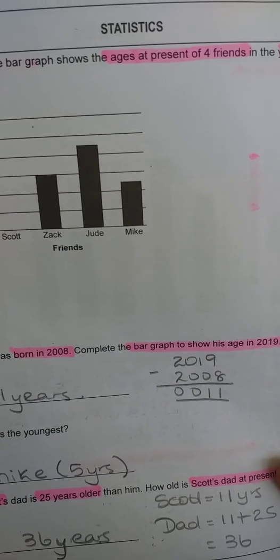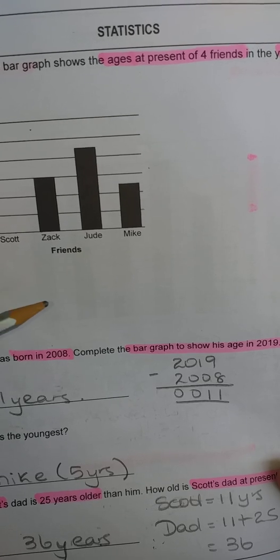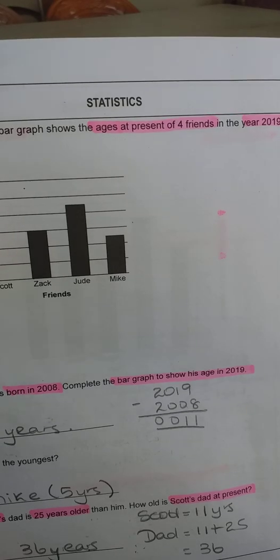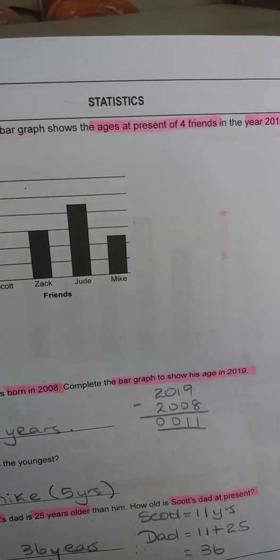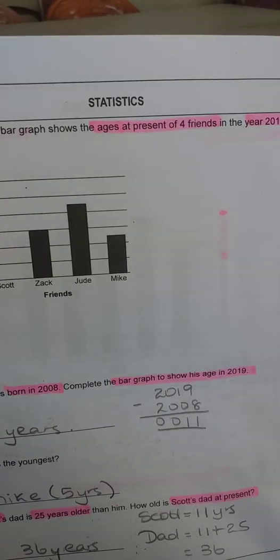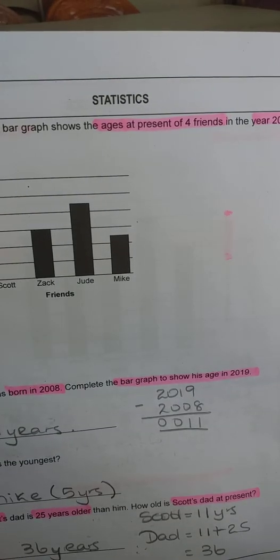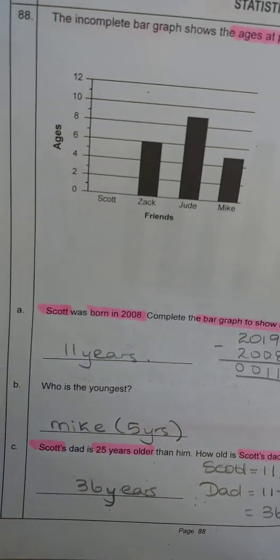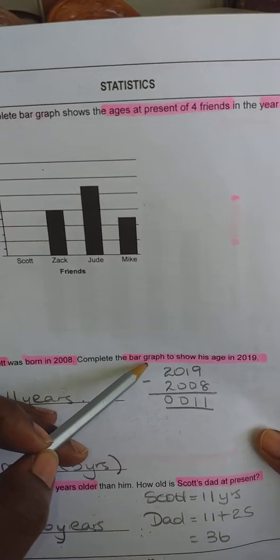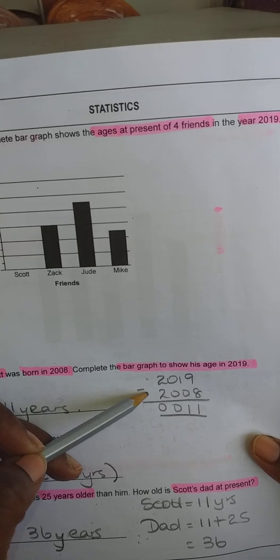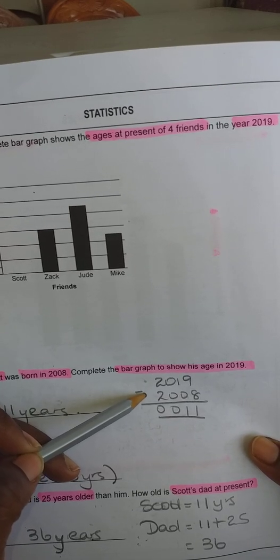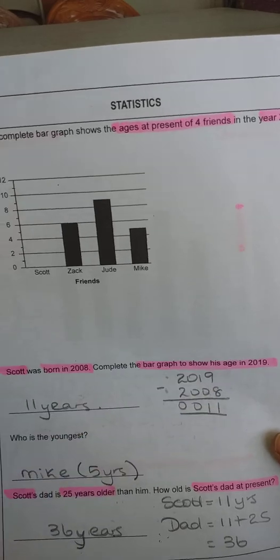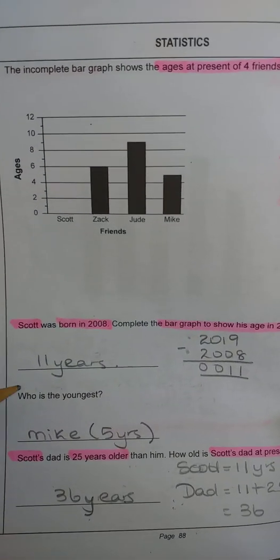So, his birth year is 2008, but at that point in this question, they want to find out the age for 2019. So the present year is 2019, but the birth year is 2008. You just have to subtract, and that gives us 11 years. So in 2019 he is 11 years.